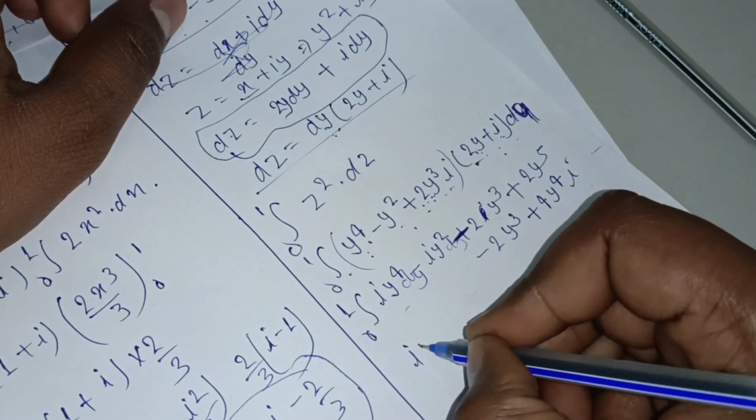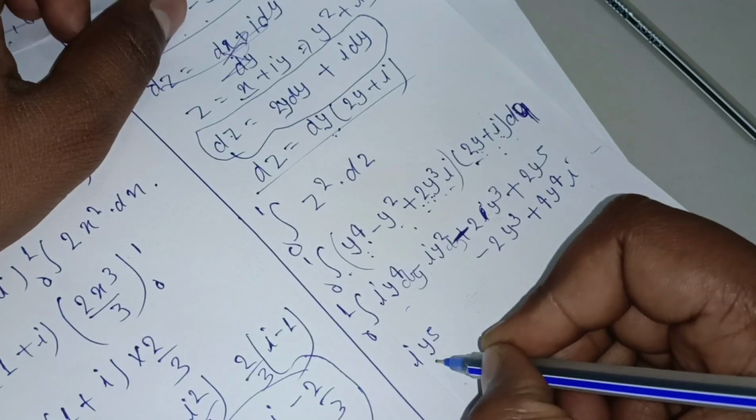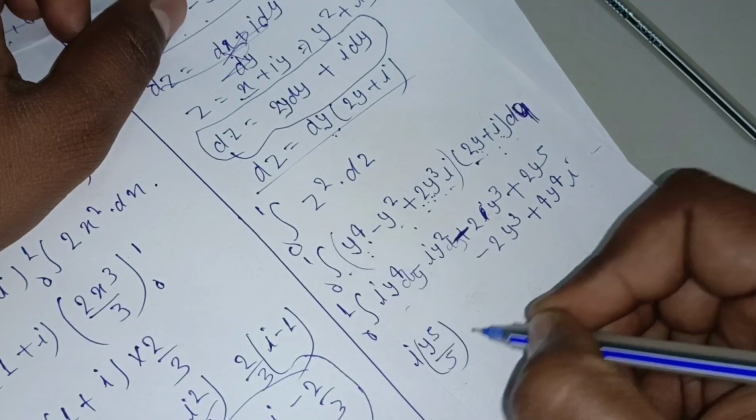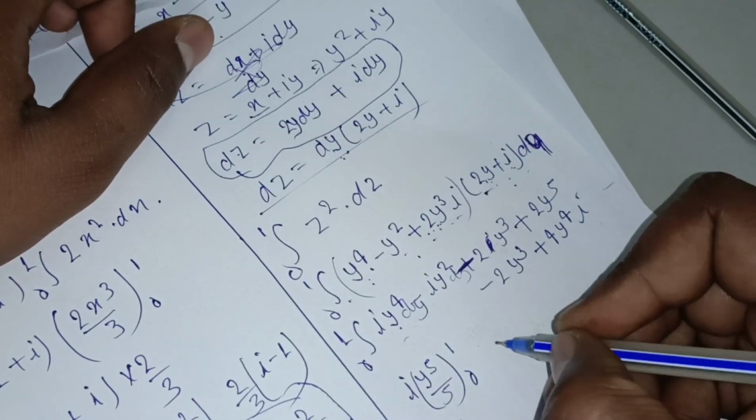So iota y to the power 5 upon 5, okay, 0 to 1 limit, this has been done.